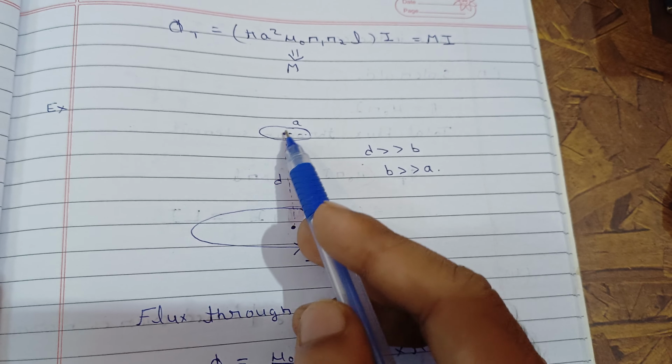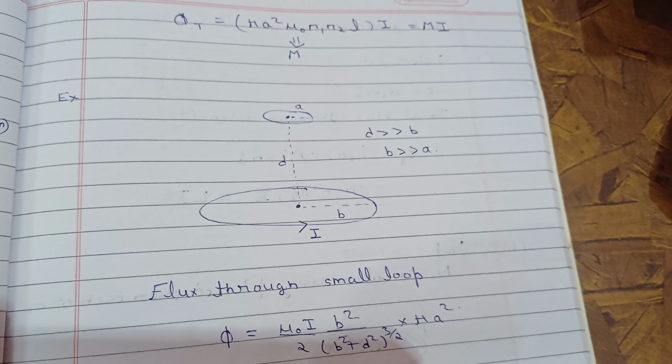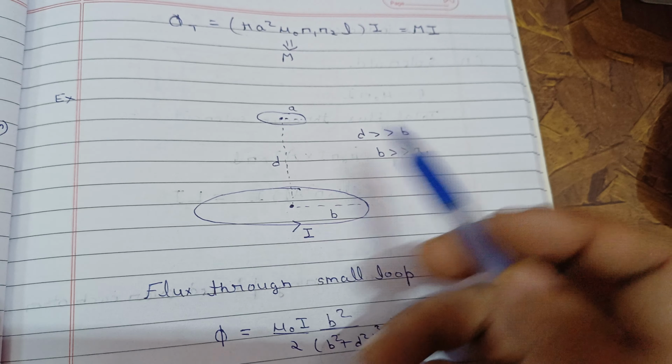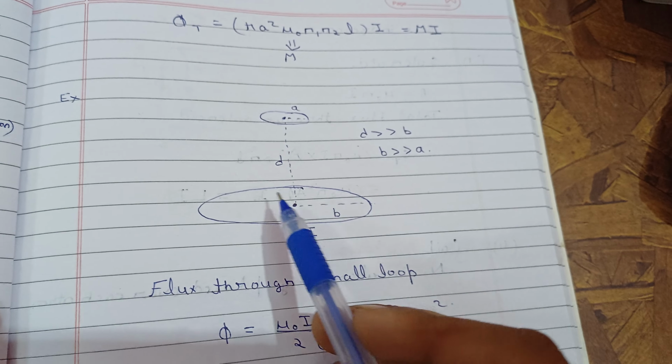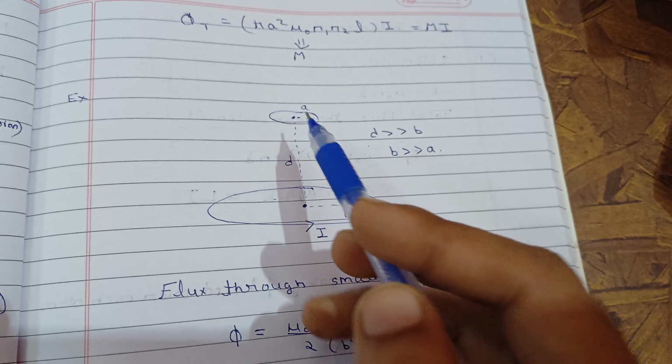So this is a very small dipole type structure, and these are two circular rings. Now if you need to find the flux because of this, then you can't calculate it directly. So the easy way will be, we will assume that current is passing in this first ring and we need to check the flux passing through this second ring.